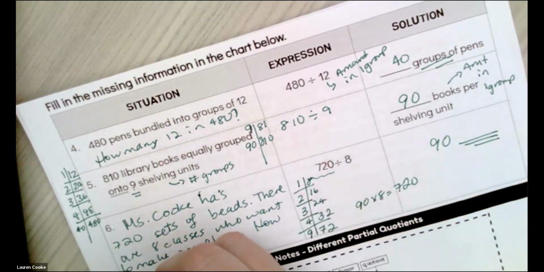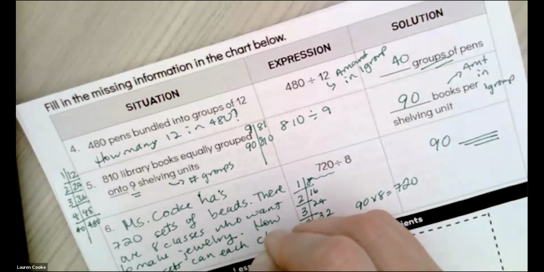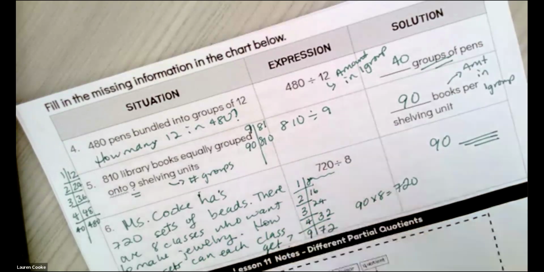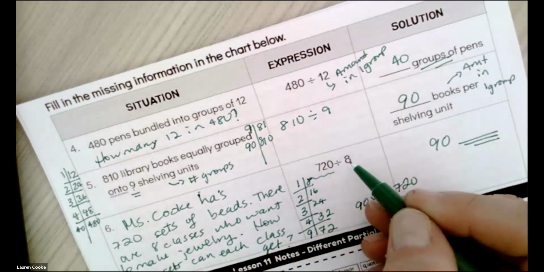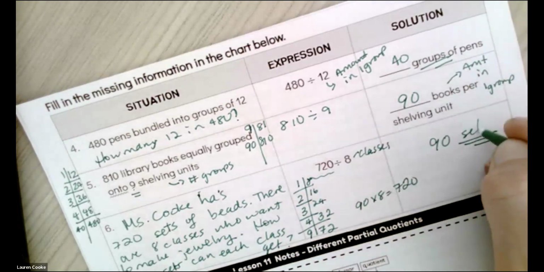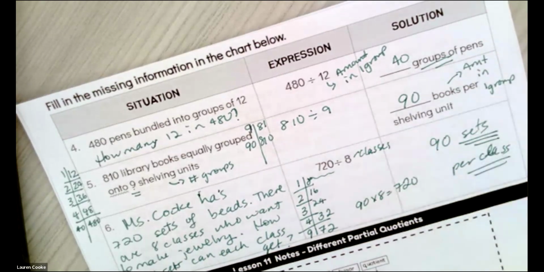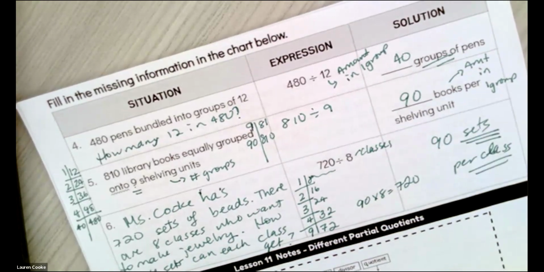How many sets can each class get? Right? So then I'm doing 720 sets divided by the 8 classes, and I'm going to know that I can get 90 sets per class. Okay, sweet. All right, nice work.